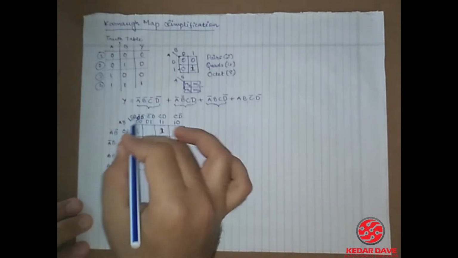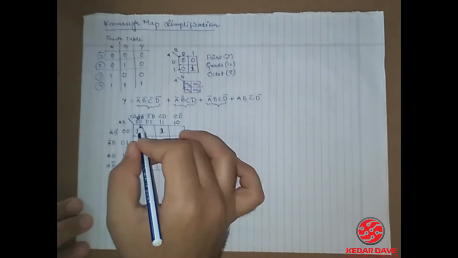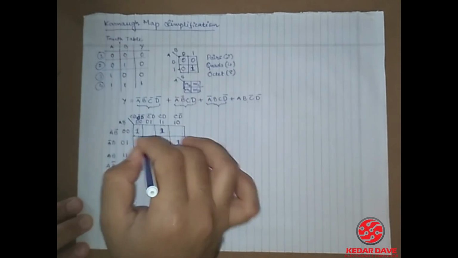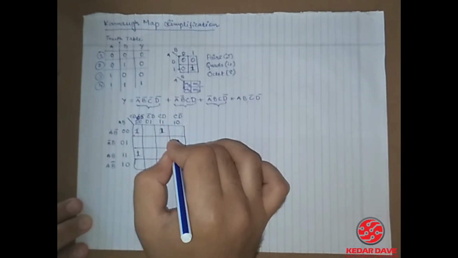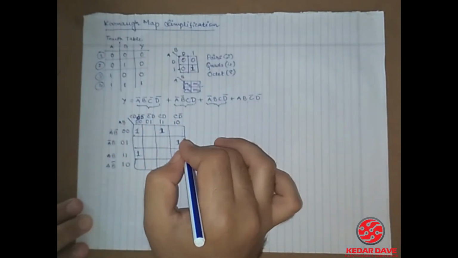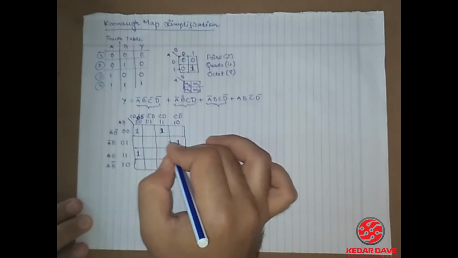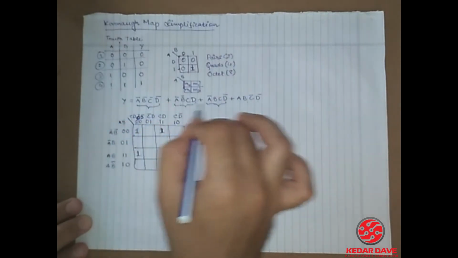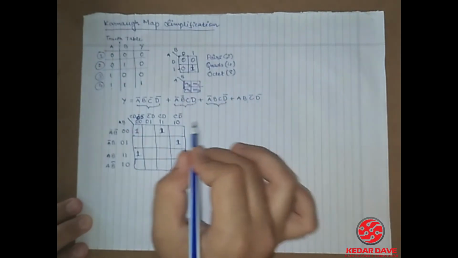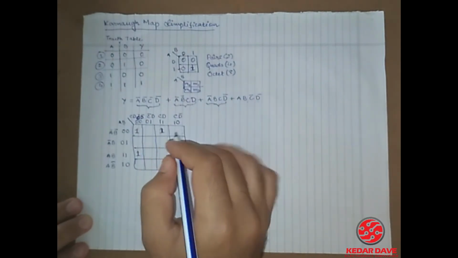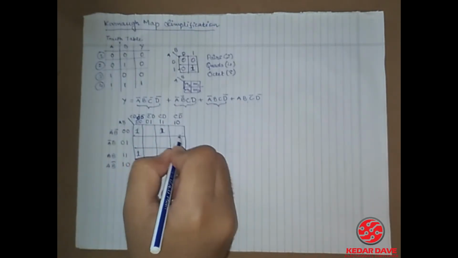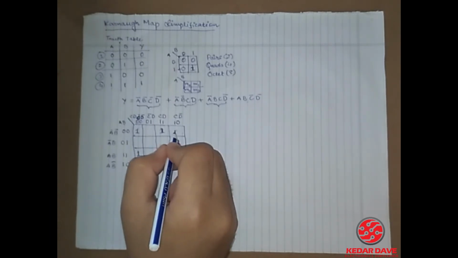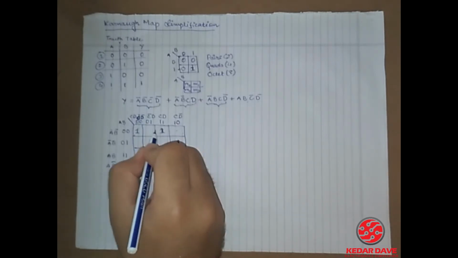After this, what we need to do is make the pairs. But right now no pairs are being formed. So what we basically do is simply write this equation. But if we get adjacent pairs, that is, if this one were over here in the place of this blank box, then this pair could be formed, right?